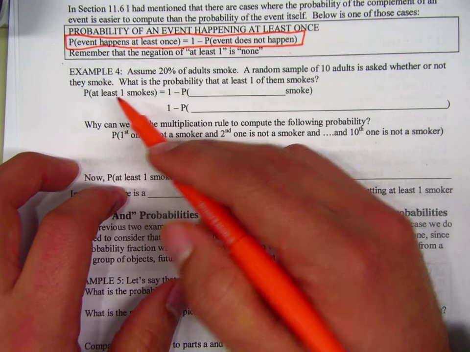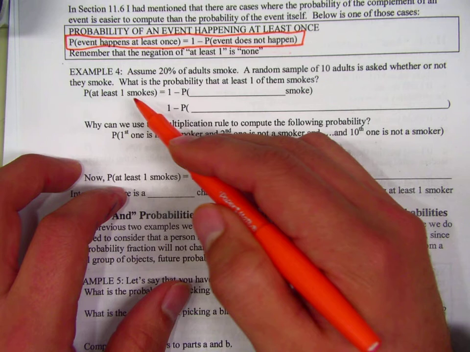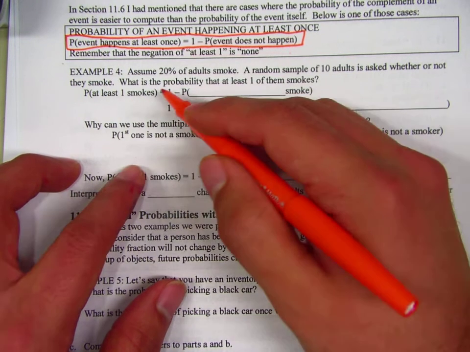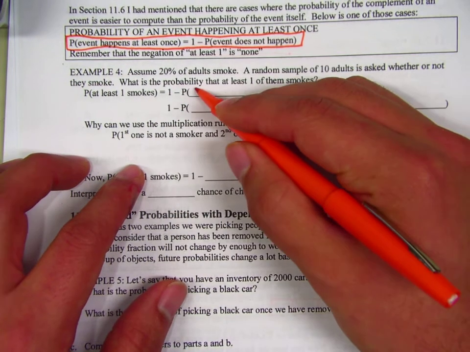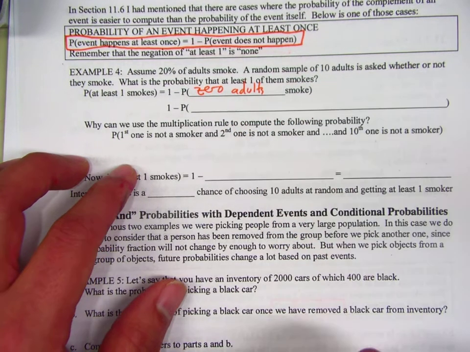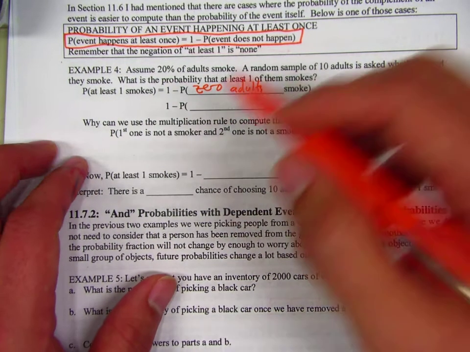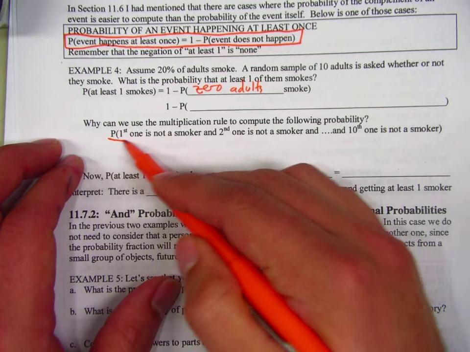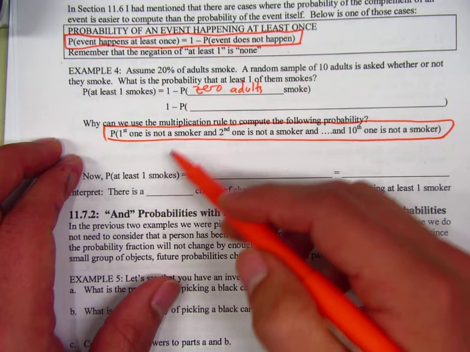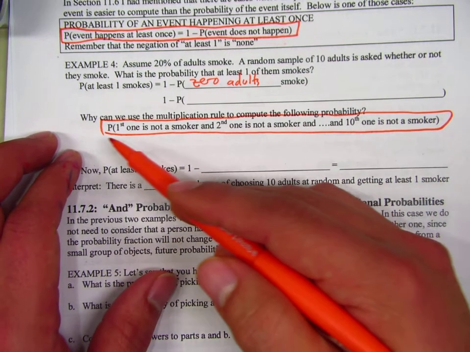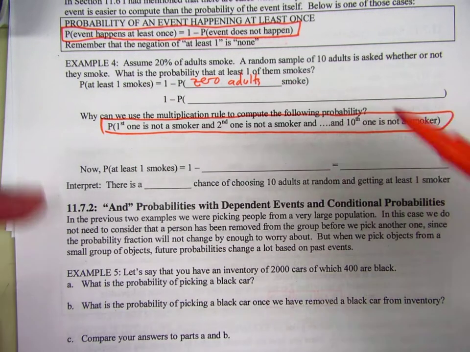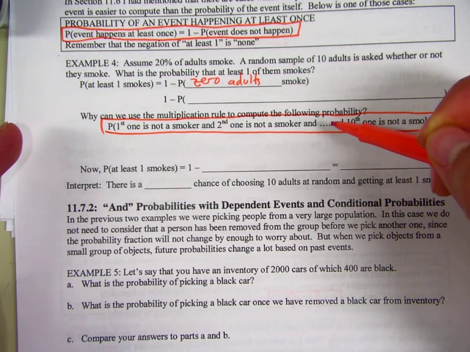So the easiest thing to do, what's the opposite of at least one of them smoking? None of them smoking. So we're going to do 1 minus the probability that 0 adults smoke, which is going to be the same as this. If we're looking at each adult individually, we want to find the probability that the first one does not smoke, and the second one does not smoke, and the third one does not smoke, and so on and so forth.